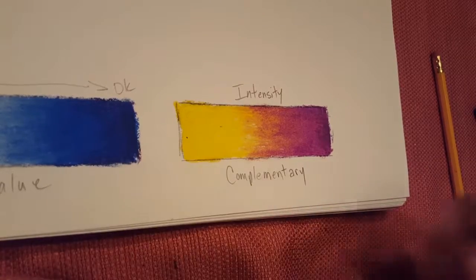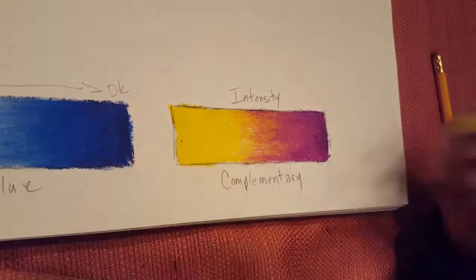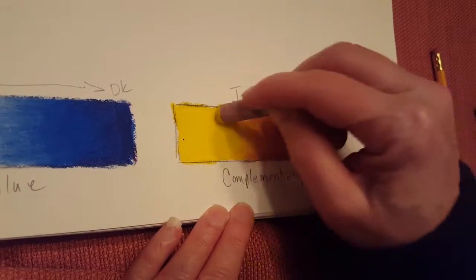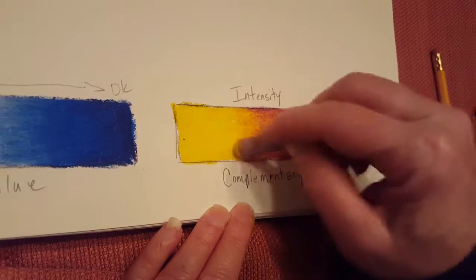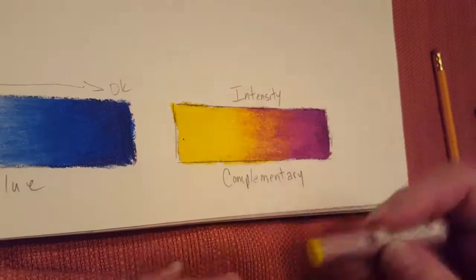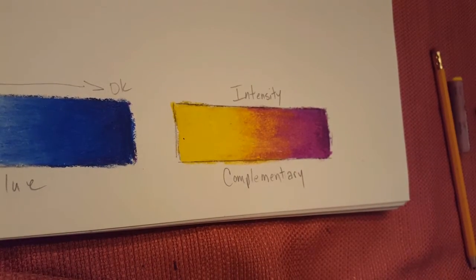Again, since this is the light color, I'm going to take this light color here and just bring the yellow back on top, and just see what happens. All right, and that's just a little bit about oil pastel. So have fun with it.